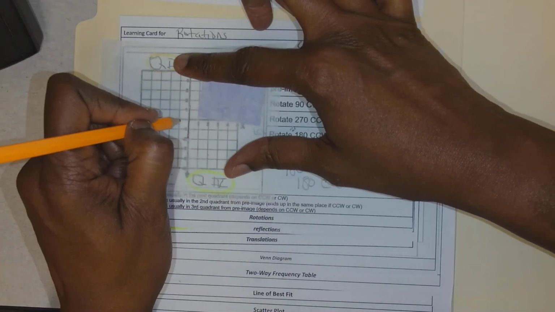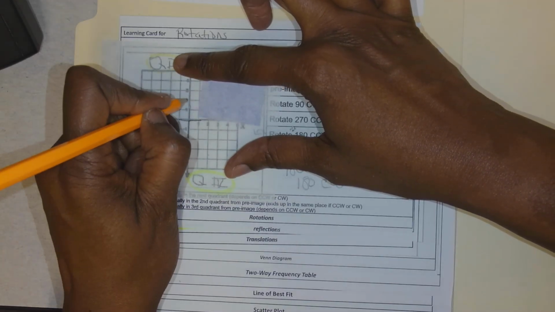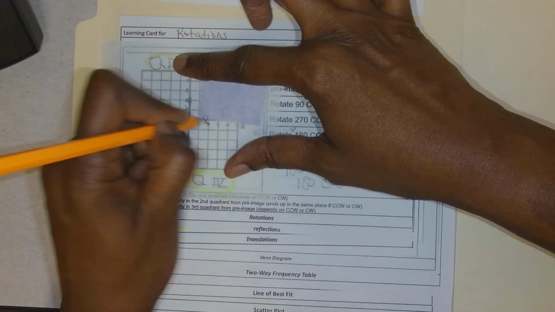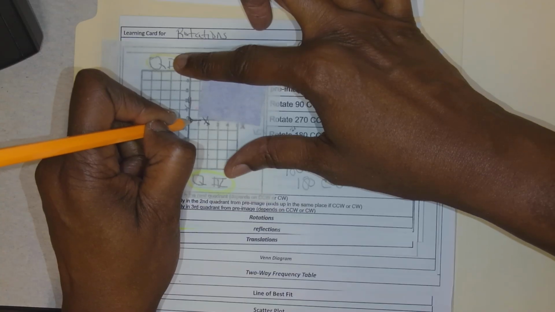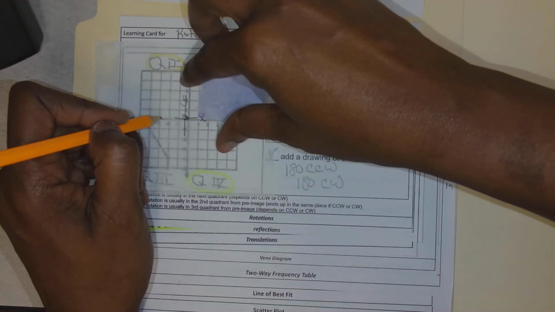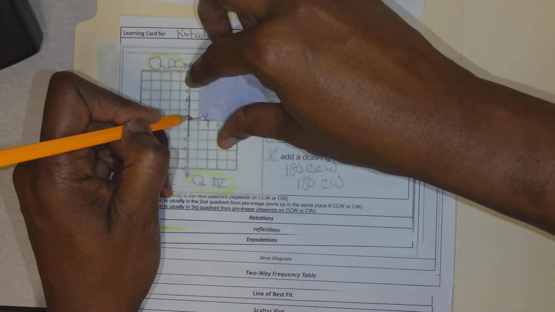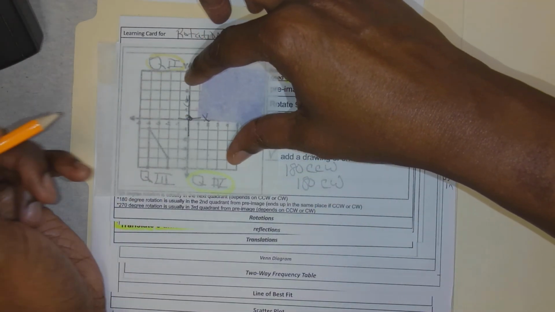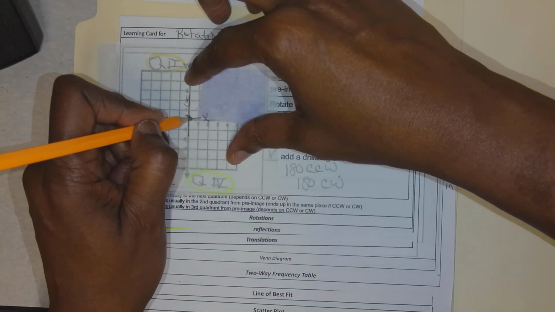So you draw your Y and your X, and this is going to be my center of rotation. It's the origin for all of our level work. Now, when you get to high school and you're in geometry, they may give you a different center of rotation, which makes sense, but we are only doing it at the origin.